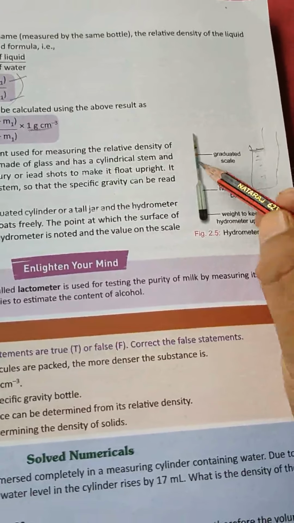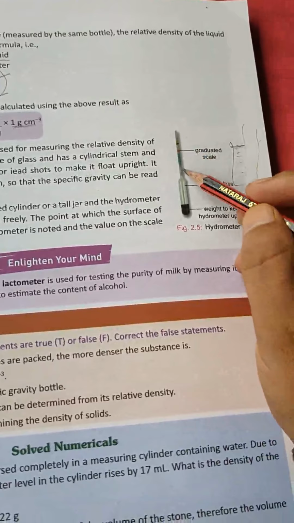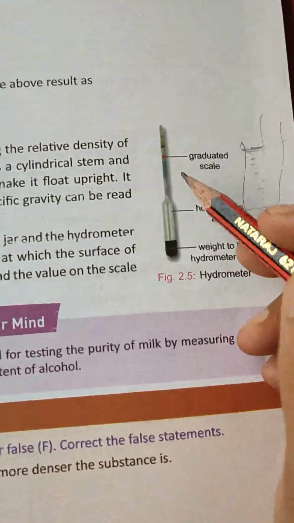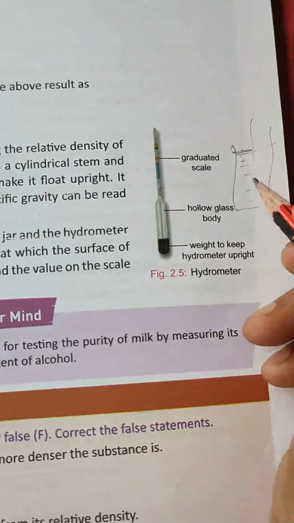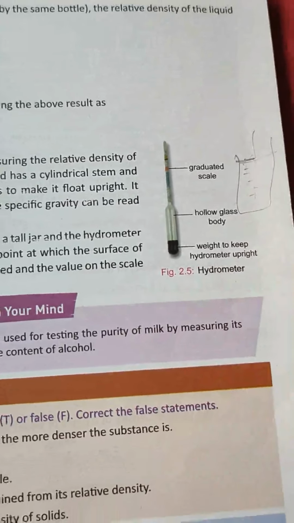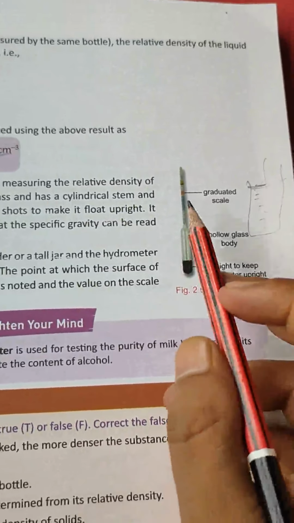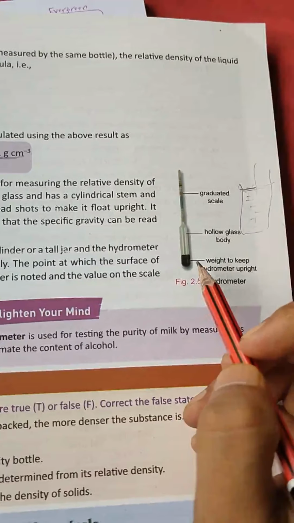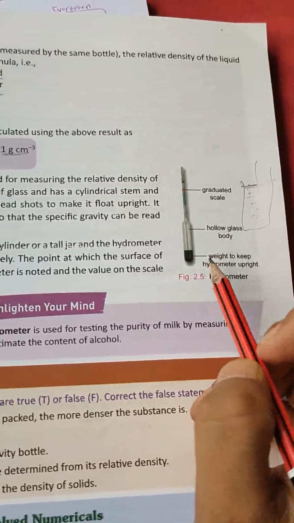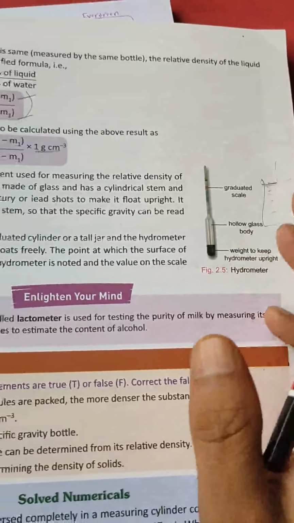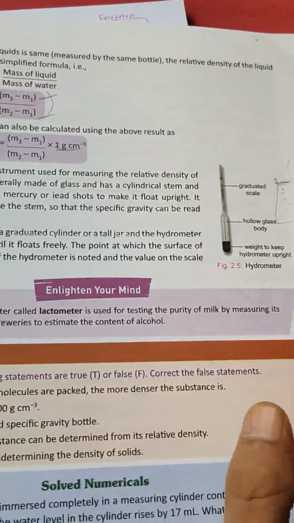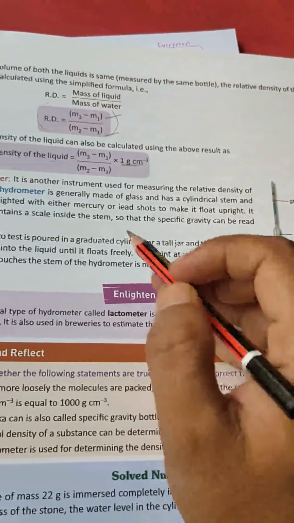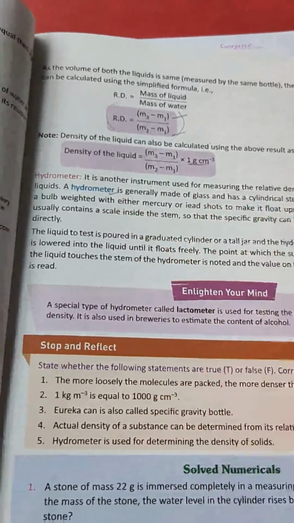Okay, so it has a graduated scale, which means here we will measure, as the scale is in the case of a measuring cylinder or beaker. So this is used for measurement, and this is a hollow glass body, and there is a weight to keep the hydrometer upright, meaning straight, so it will not tilt here and there. So this is used to find the relative density of liquid.